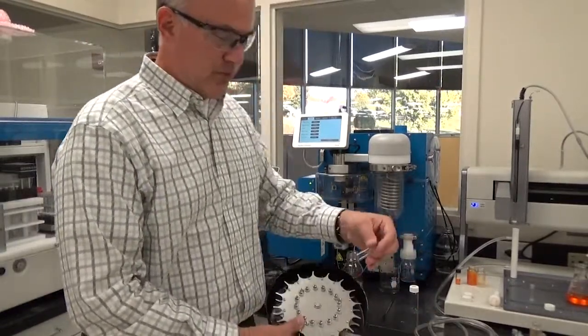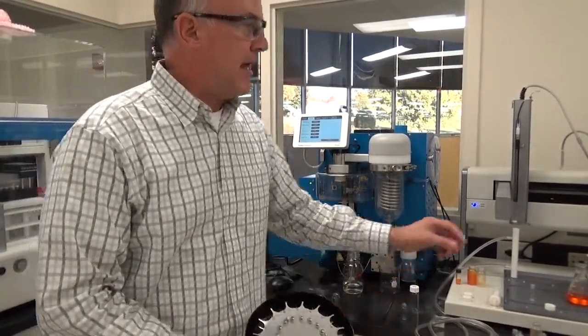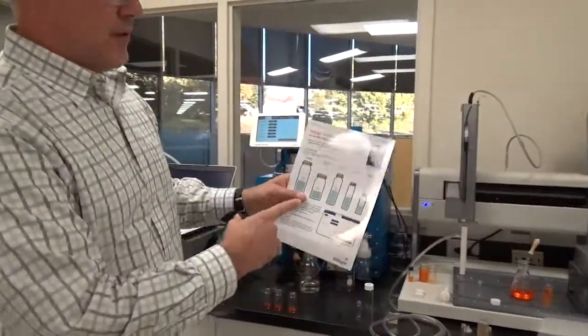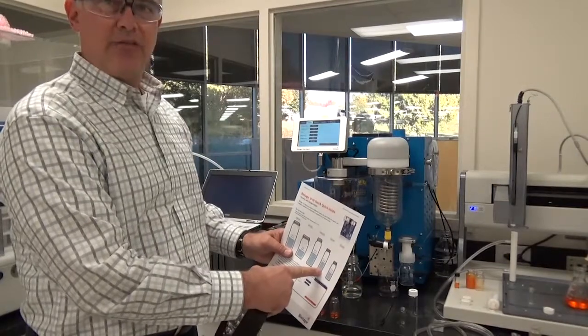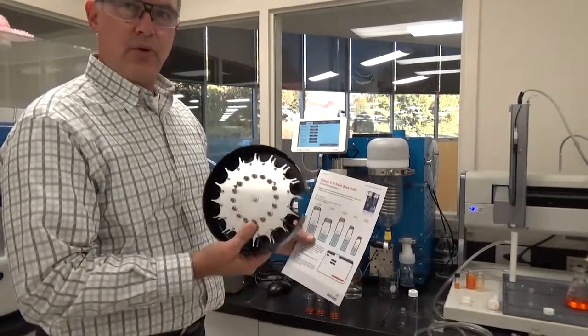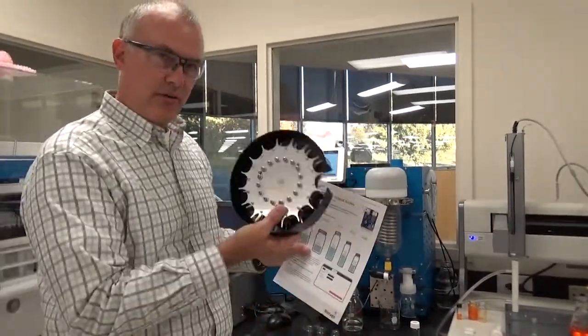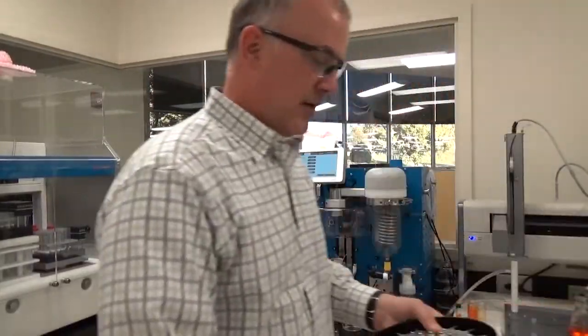But we also have one that fits the 4 ml and also ones that fit the 16 ml vials and the 8 ml vials as well. So just order whatever size vial you need to order the right size carousel.